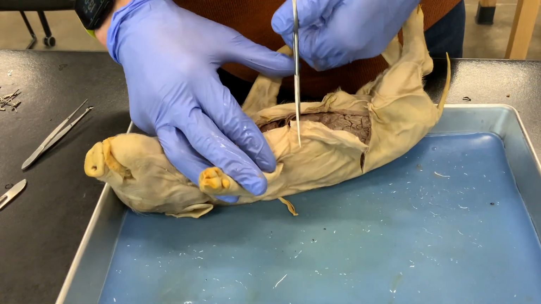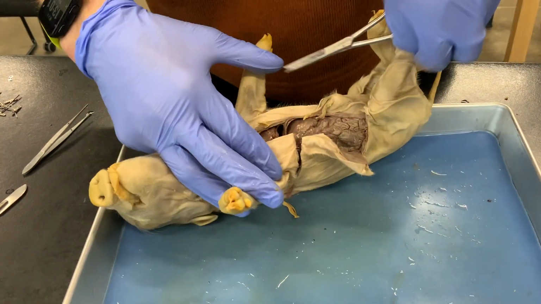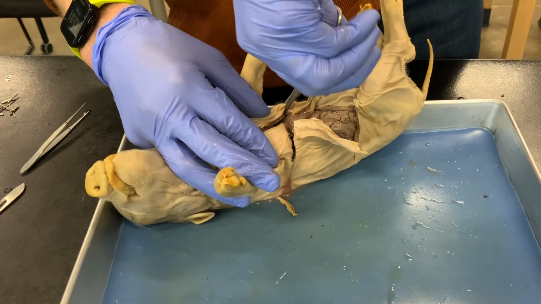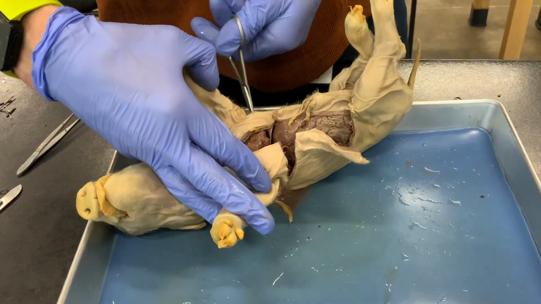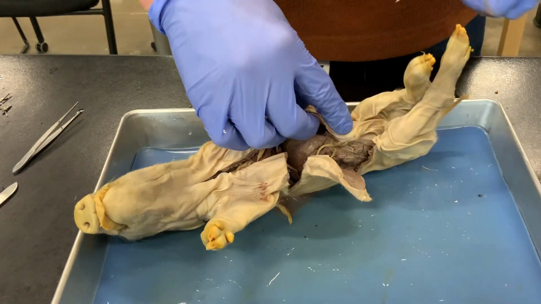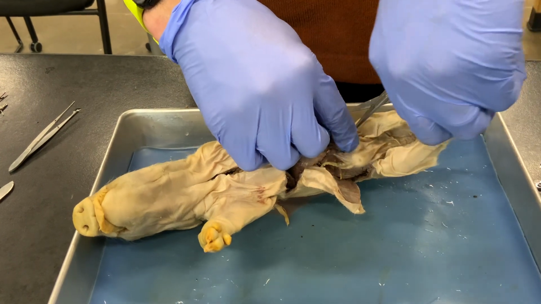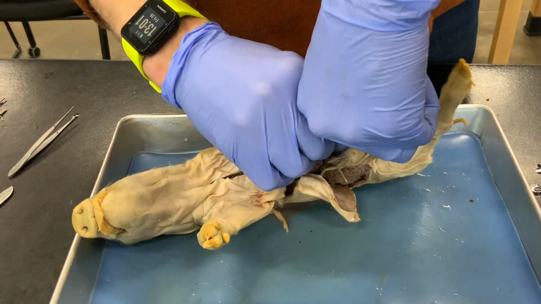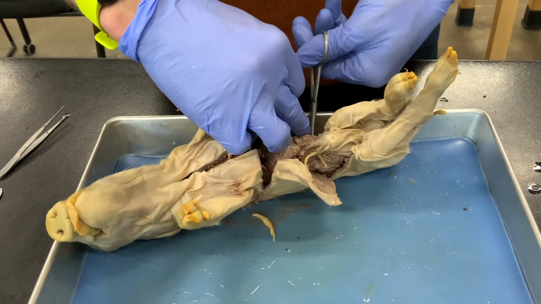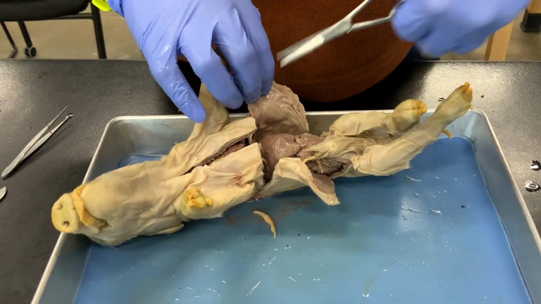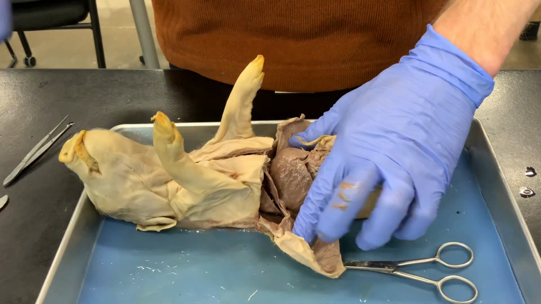And at the back of the ribs, to separate the abdominal and thoracic cavity, we'll make a second cut here. And I'll repeat the same pattern on the other side of the animal, just in front of the hind limbs. And then we will pin the body cavity open.